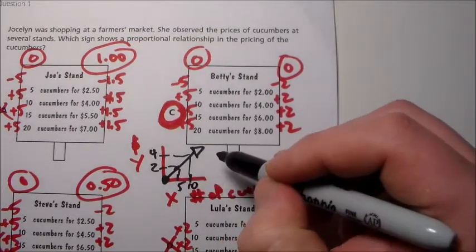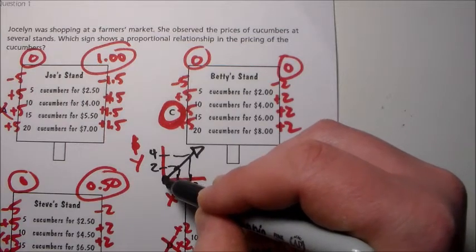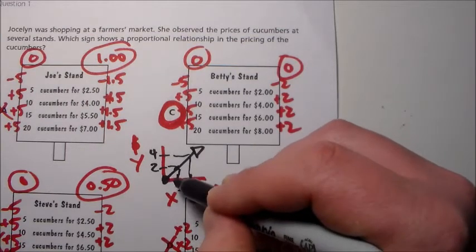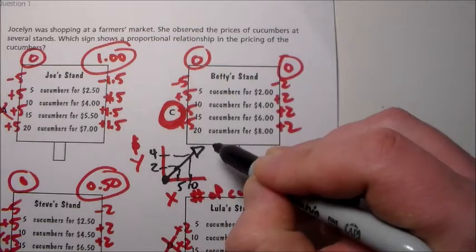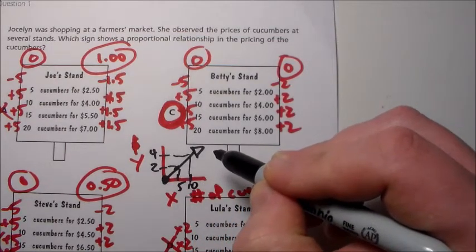You'd have a straight line originating at the origin, and that would be the graph of a proportional relationship.